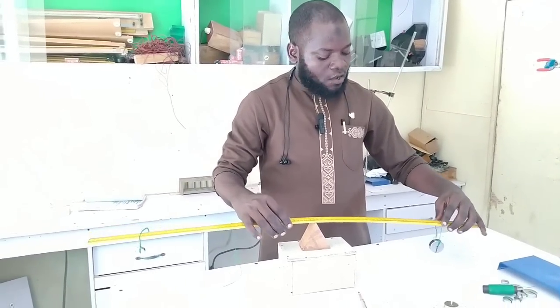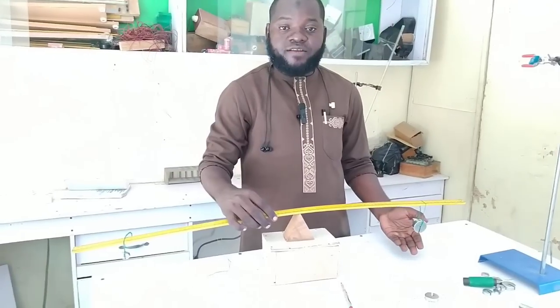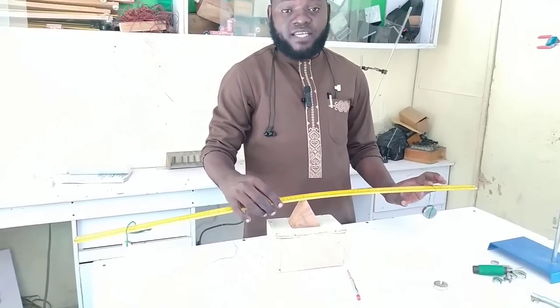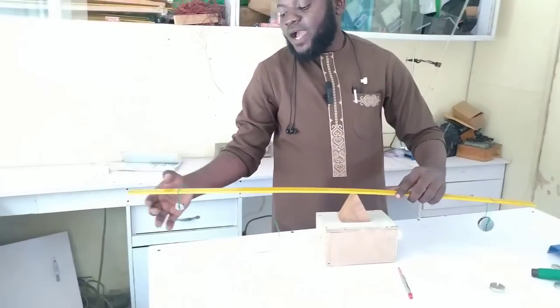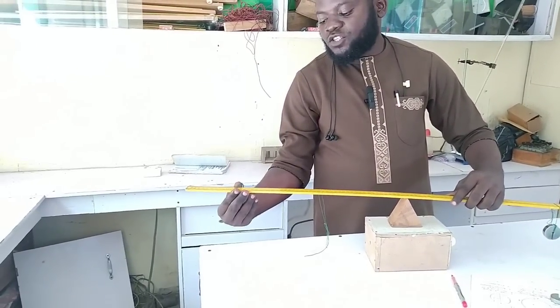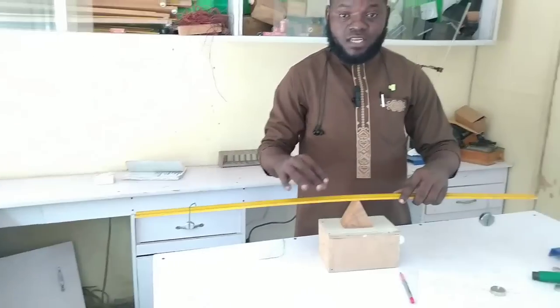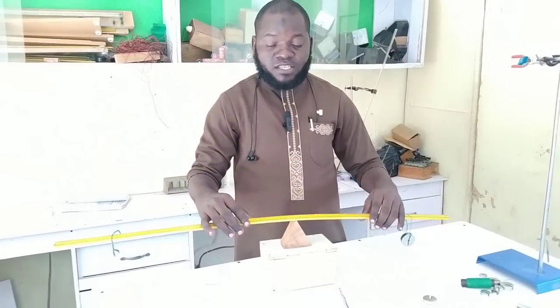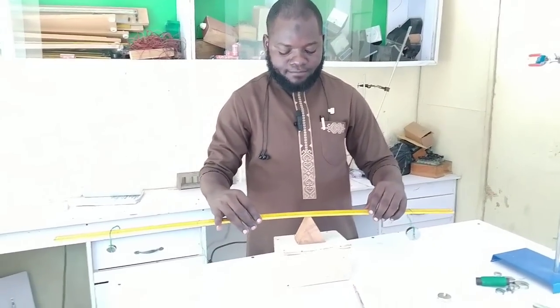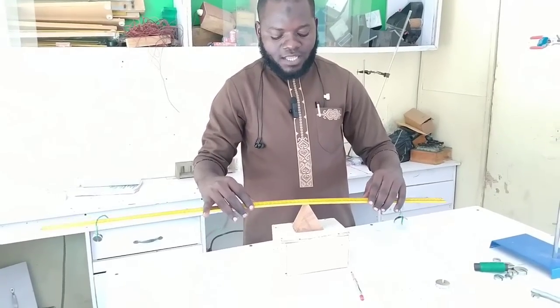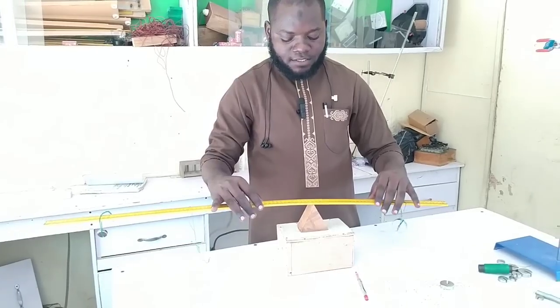So if you look at it now, I'm putting my 100 gram on 12 centimeter, and I put my 20 gram on 88. Are you getting it now? So I start adjusting this meter rule until it's balanced again. I start adjusting it until it balances.